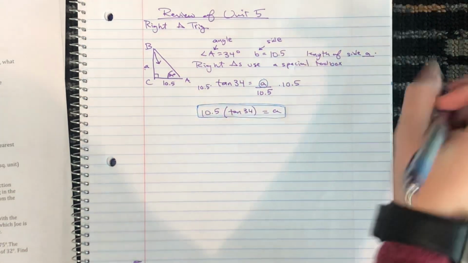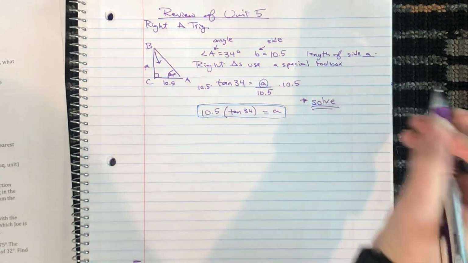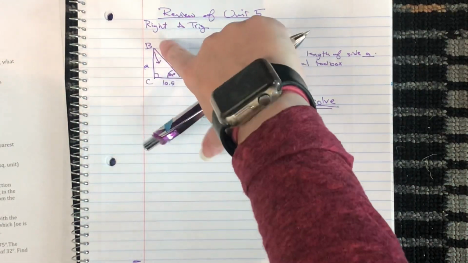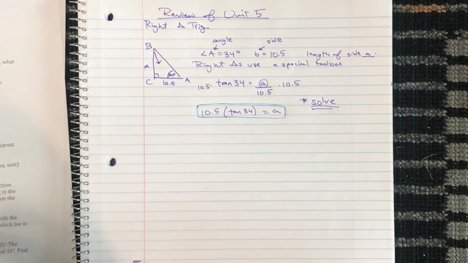Now keep in mind, if it says the word solve, you have to find everything about that triangle. So I'd have to find angle B. I'd have to find the hypotenuse using Pythagorean theorem or a different trig function. So be aware, keep that in mind.